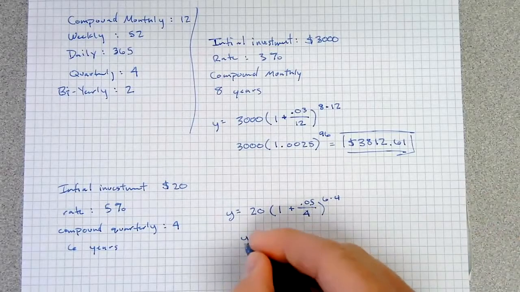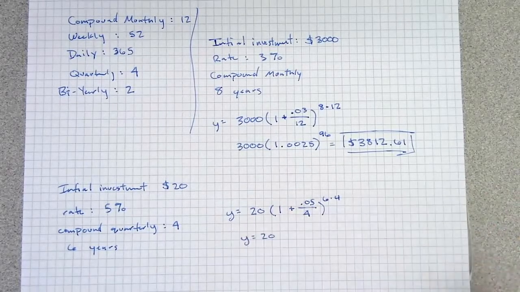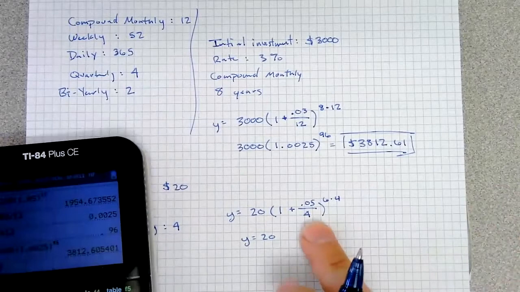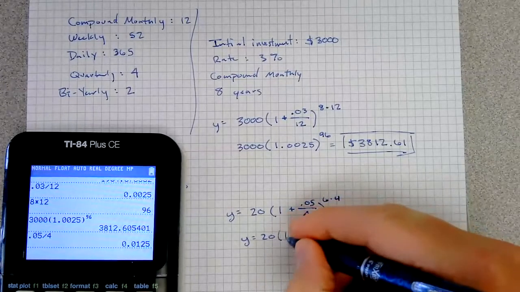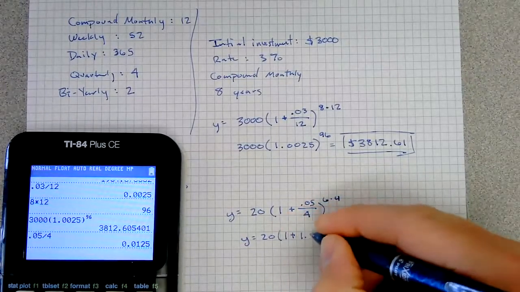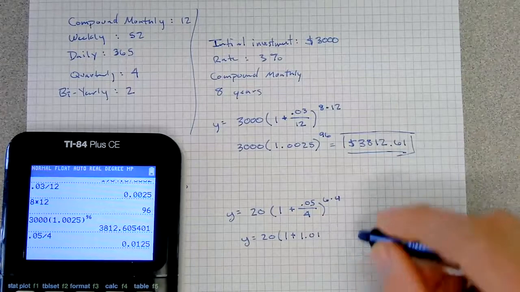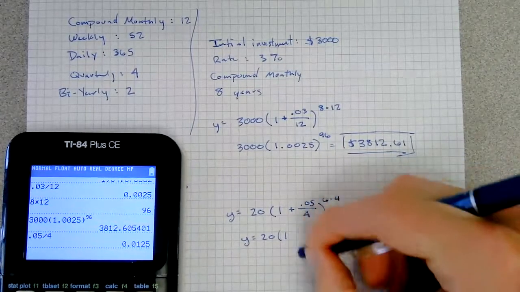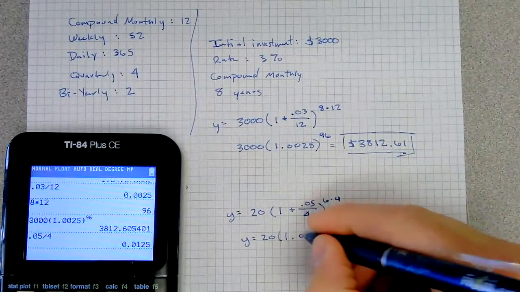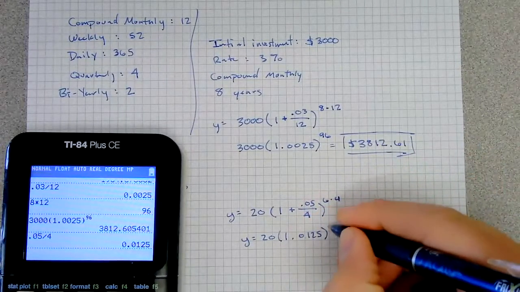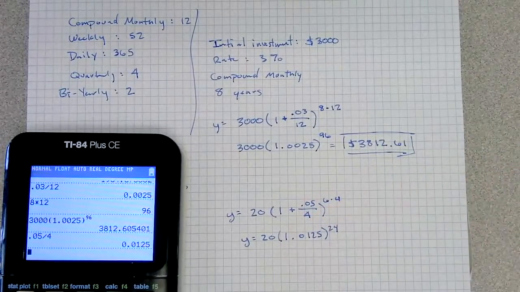So y equals 20 times, and we can simplify the decimals over here: 0.05 divided by 4, so 1 plus that is 1.0125, raised to the 24th power.